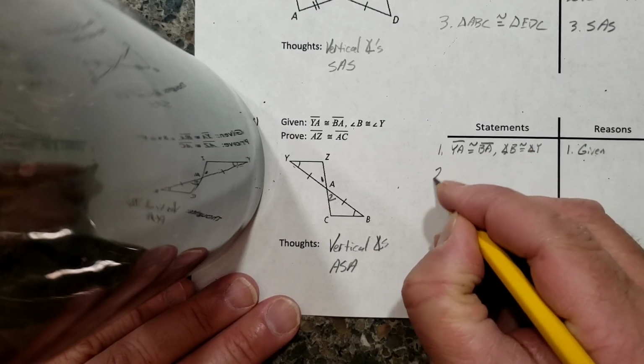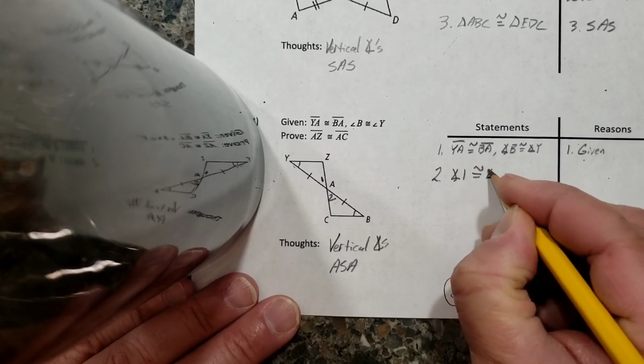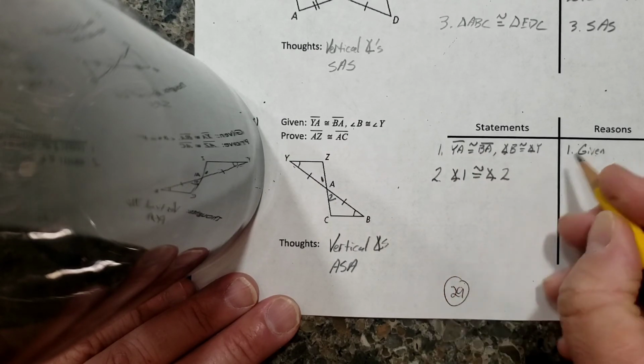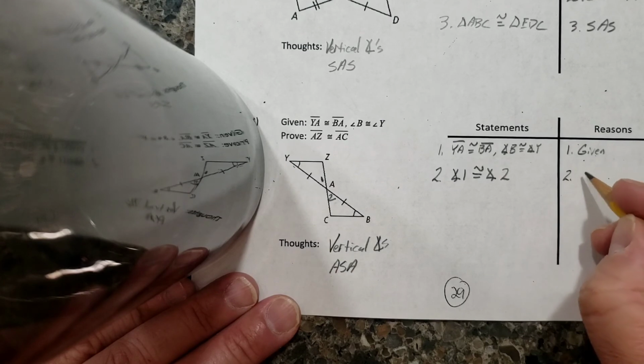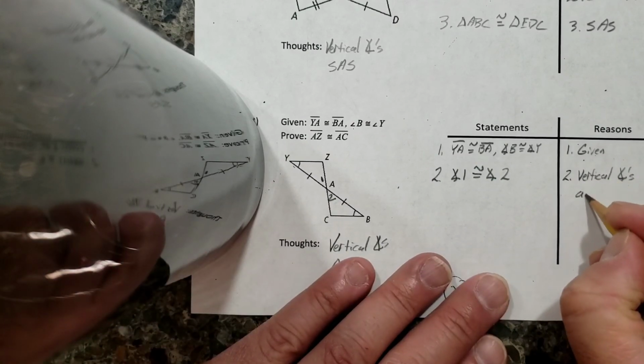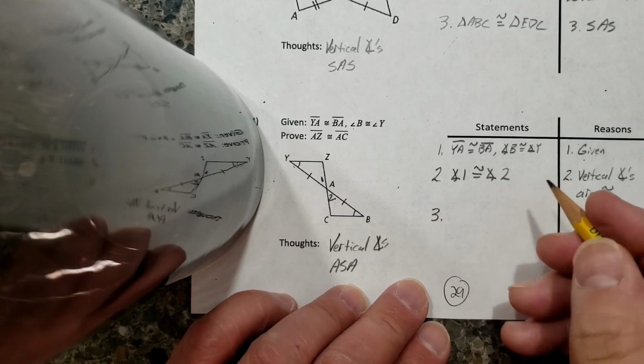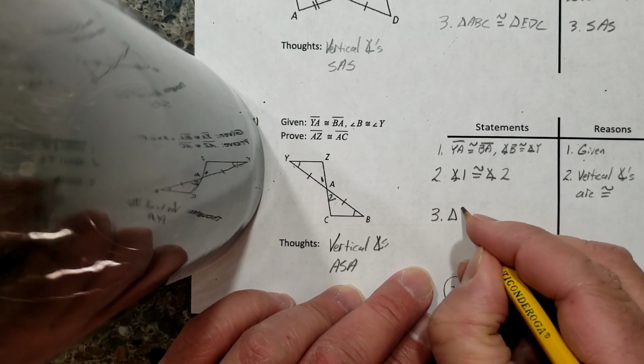All right, so number 2, angle 1 is congruent to angle 2, and that's because we know vertical angles are congruent. Now we have our congruent triangles.